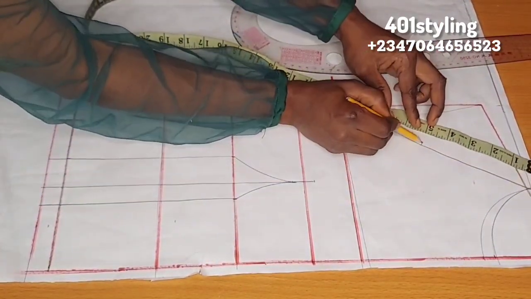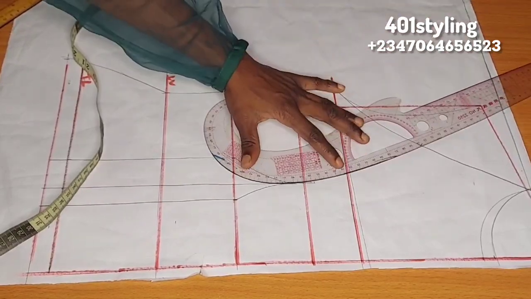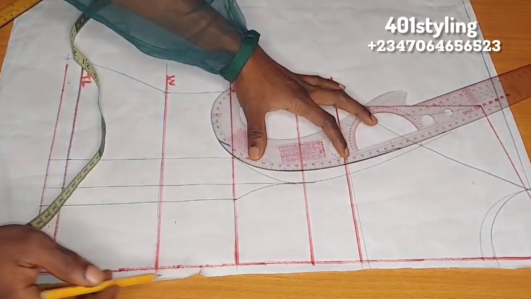Then you're going to connect, then connect back to the bust point. That's the 0.5 that we raised the other time.